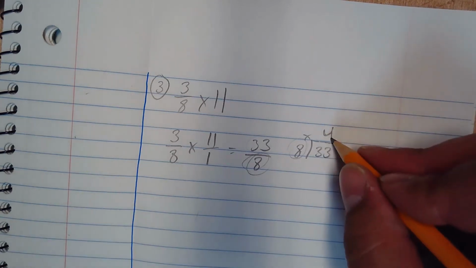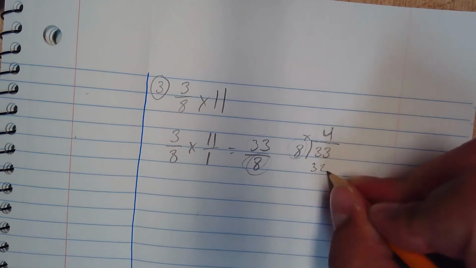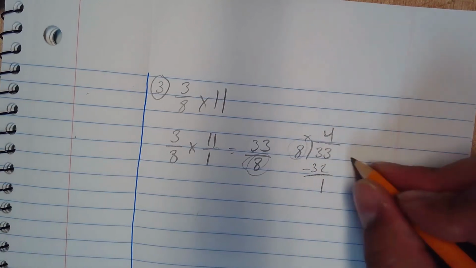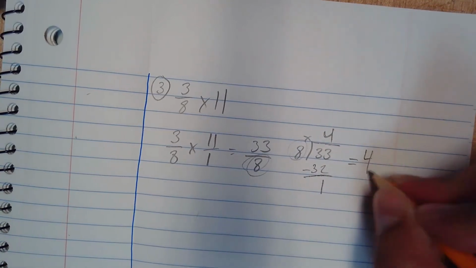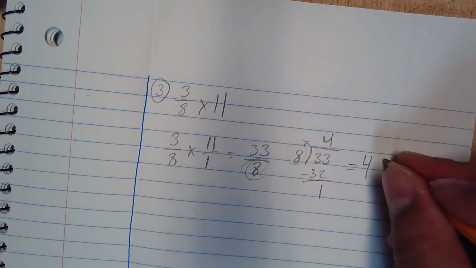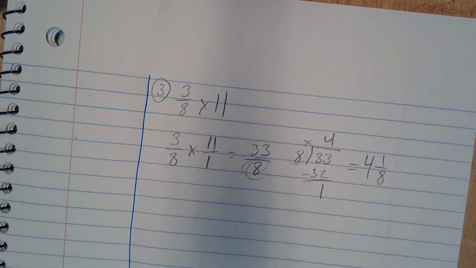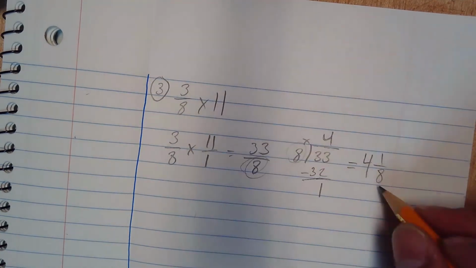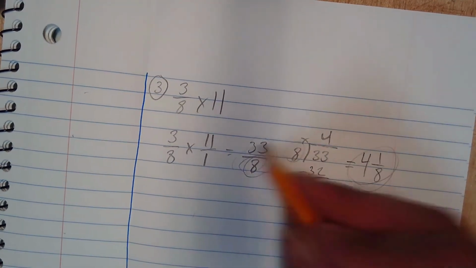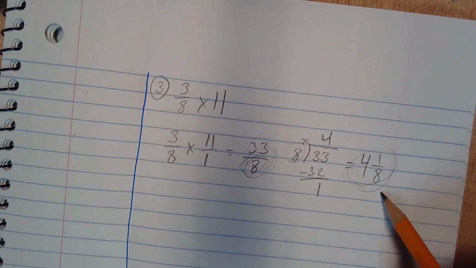I can make 4 groups of 8. That gives me 32. Okay. I have 4 full sets of 8 with 1 left over. Okay. 4 1/8. Again, mixed number. No, yes on the quiz. Okay.